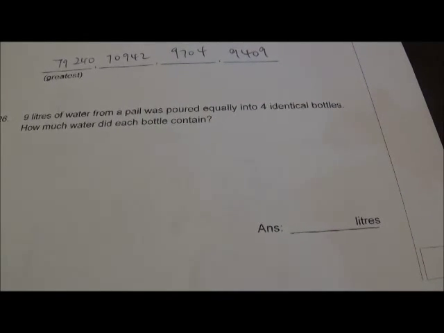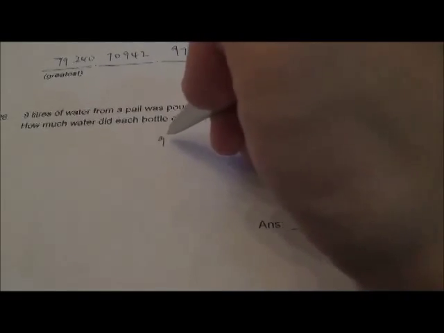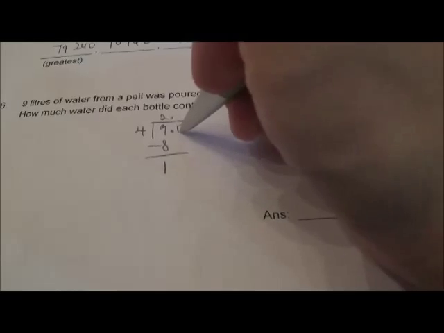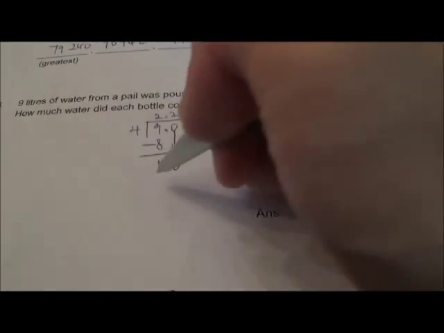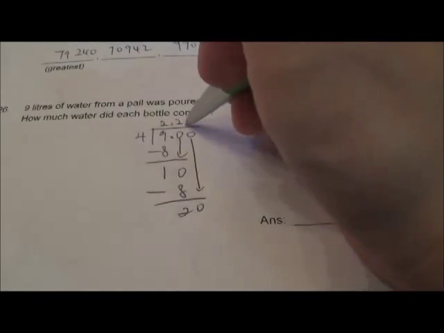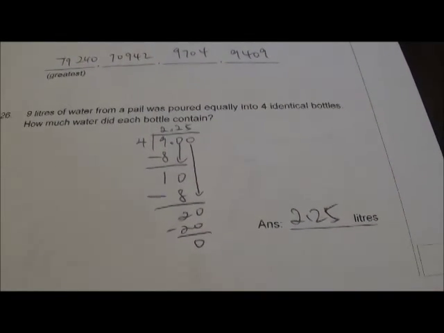Question 26. 9 liters of water from a pail was poured equally into 4 identical containers. How much in each? So you have 9 divided by 4. Alright, so this is 2, 4 times 2 is 8, minus, 1. Okay, there's a decimal point here, 0. I bring down 0. 4 times 2 is 8, minus, 2. Another 0. Now you have 5. 20, 0. So you have 2.25 liters as your answer.